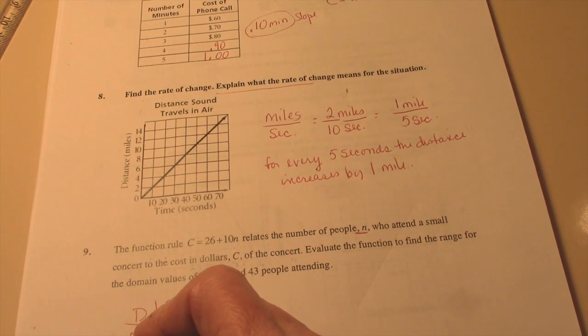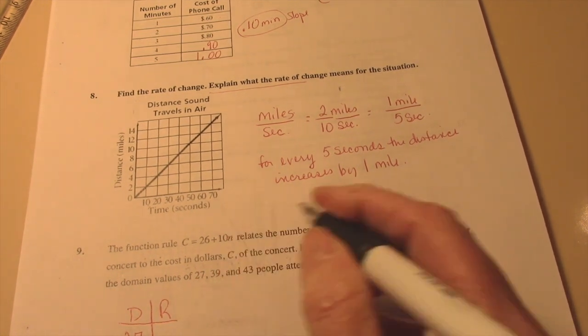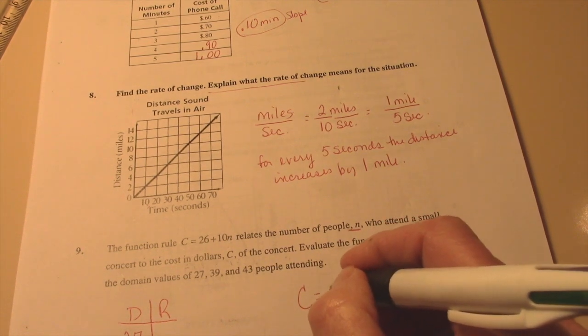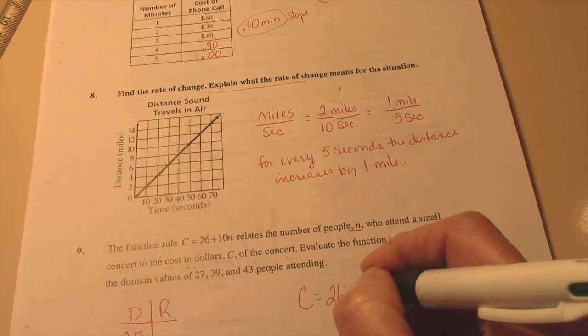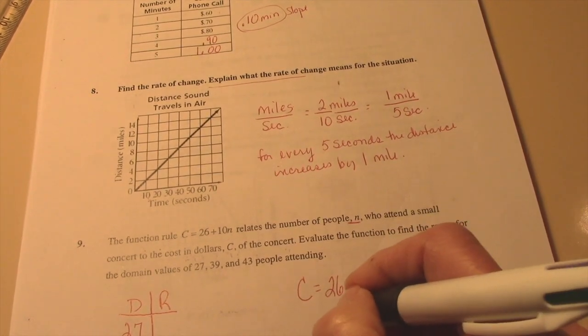So 27 people are going to come. That's 1. 39 people are going to come. 43 people are going to come. And the range is basically the answer for the cost. So the cost is $26 plus 10 per n. So all you're doing is plugging these in.